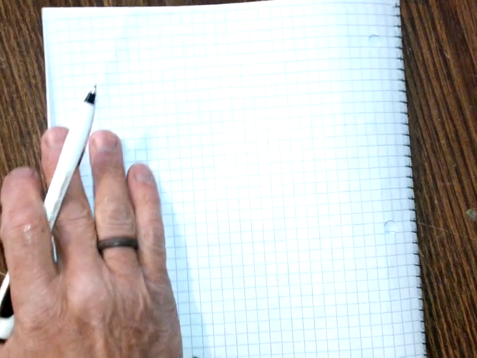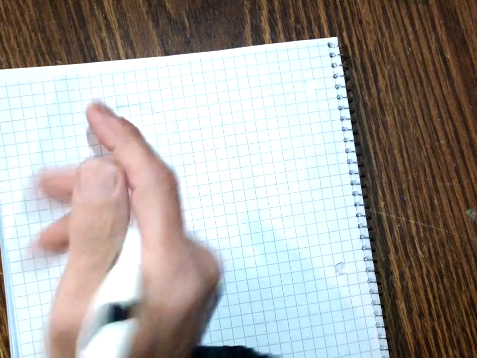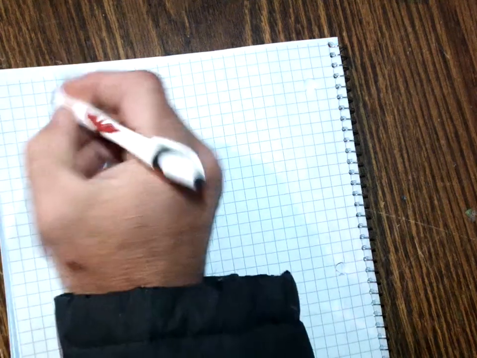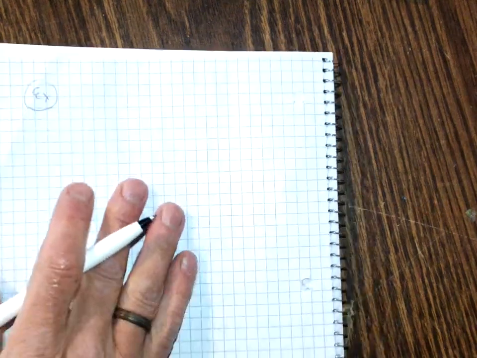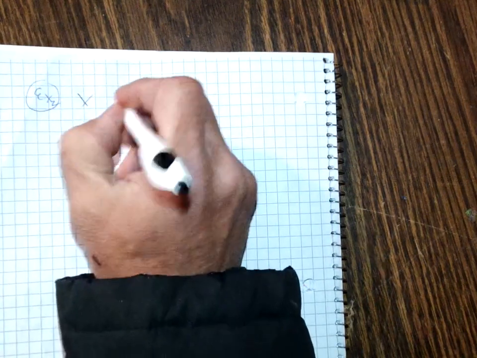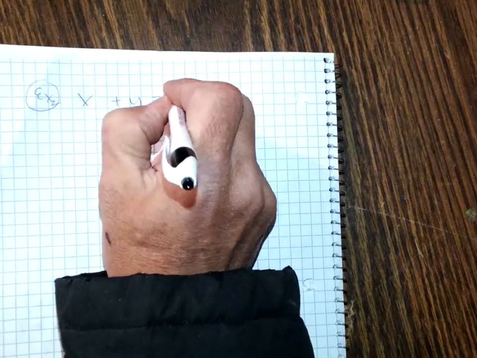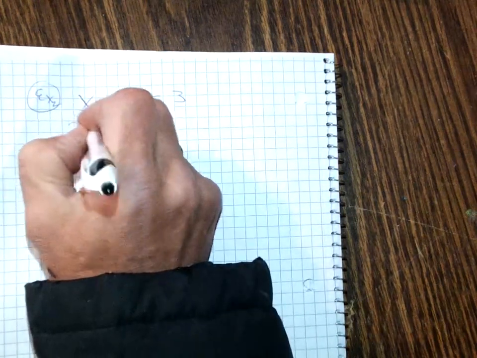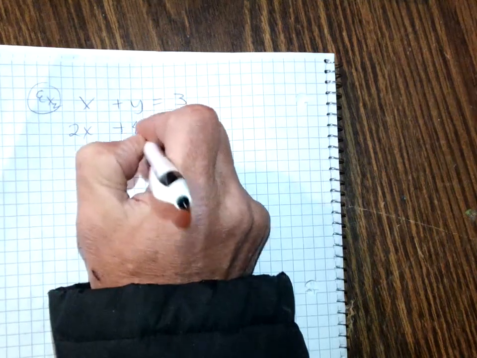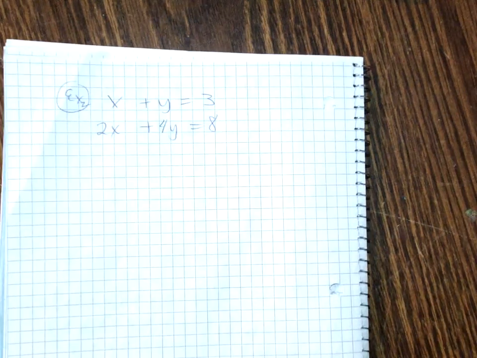Okay, so I want to do another one of these. So next example. I think I want to look at this one right here. Example 2. Okay, I have x plus y equals 3, and I have 2x plus 4y equals 8. Okay, go ahead and write those down.